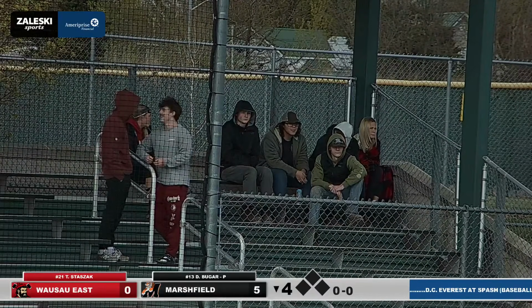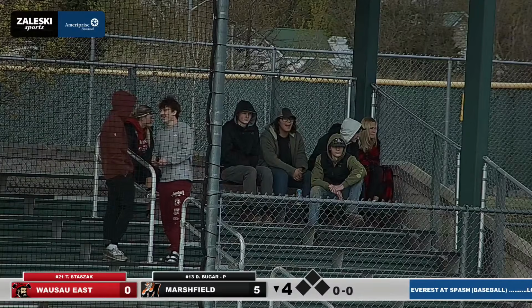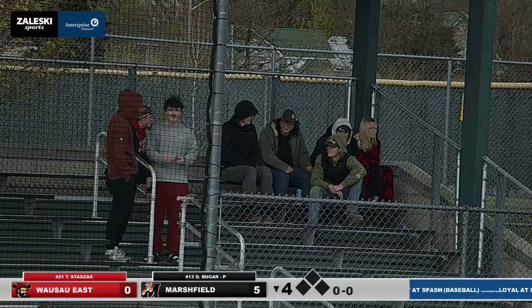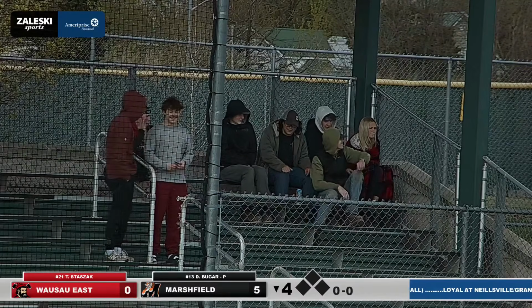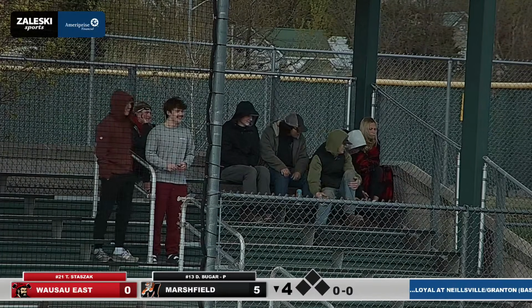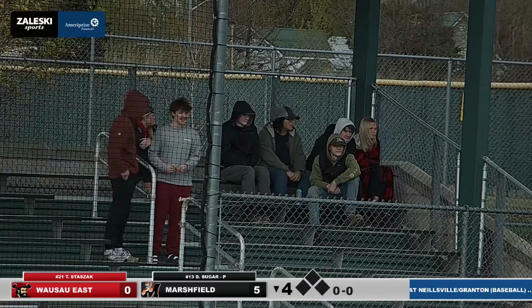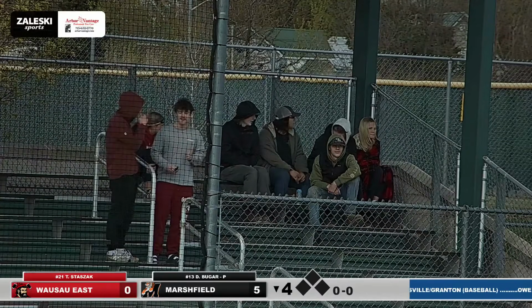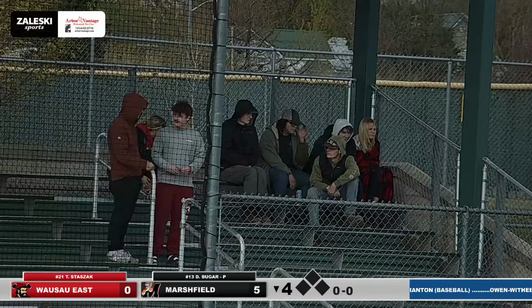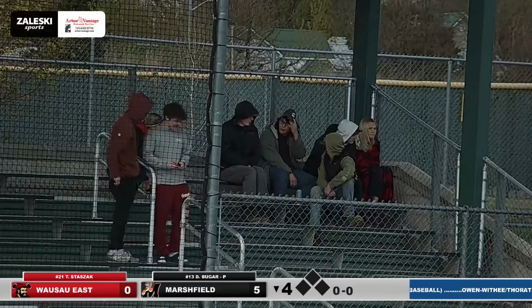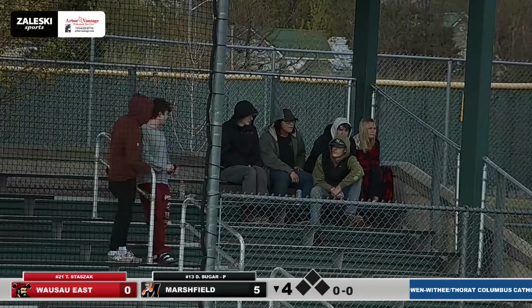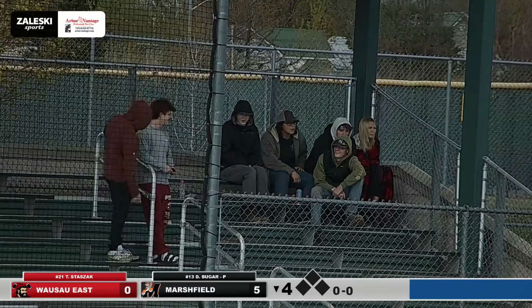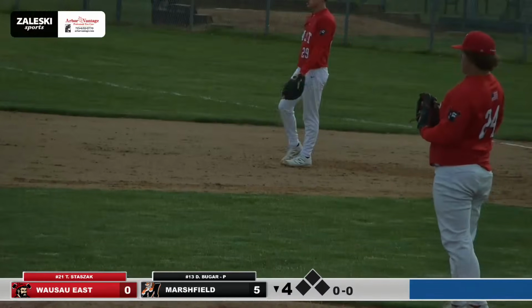You're listening to Wisconsin Valley Conference Baseball on Sports Radio 92.3 FM, WOSQ, Spencer, Marshfield, and WOSQFM.com, as well as ZaleskiSports.com. I'm Gene Delisio at Jack Hackman Field in Marshfield. Marshfield facing Wausau East today. Wisconsin Valley Conference Baseball, Tigers on top by 5 as Marshfield bats in the bottom half of the 4th inning.